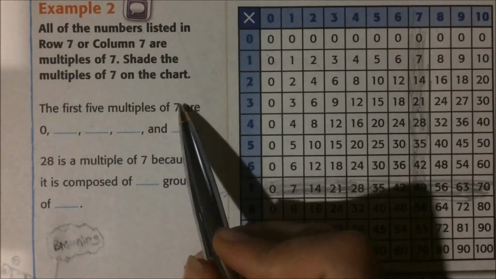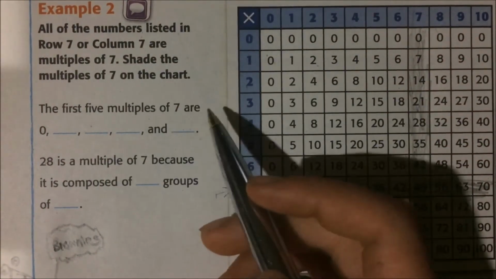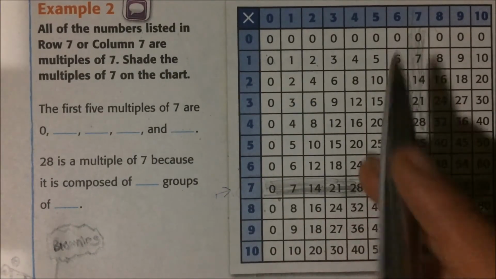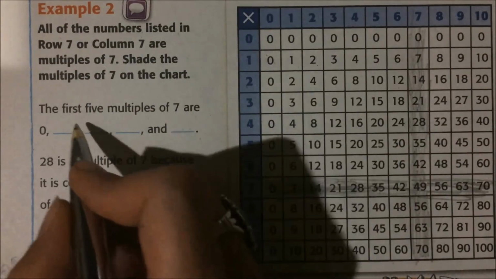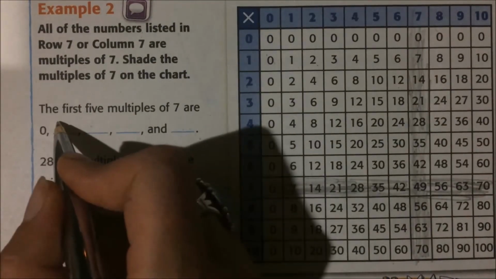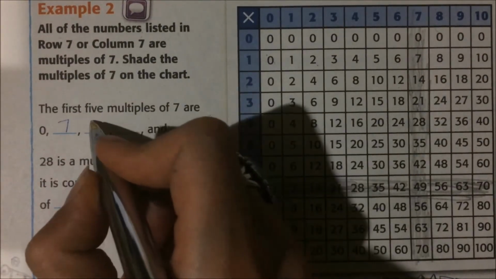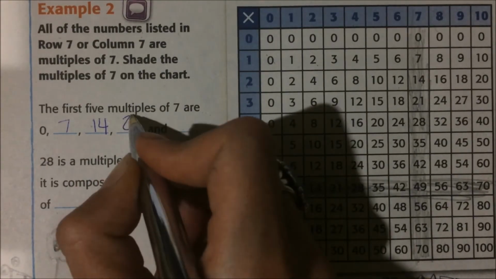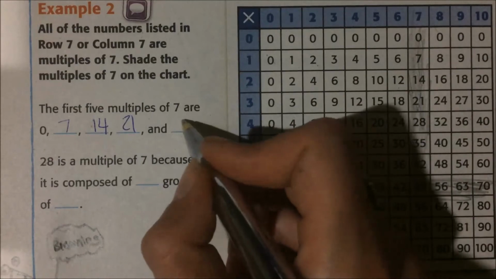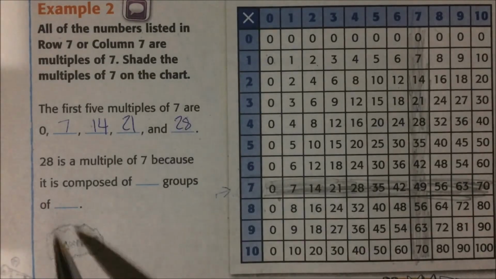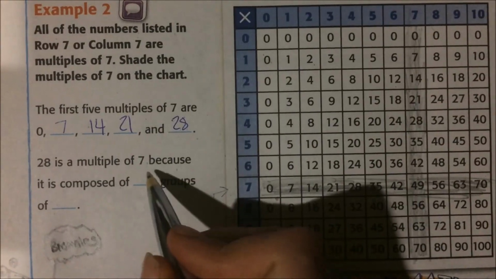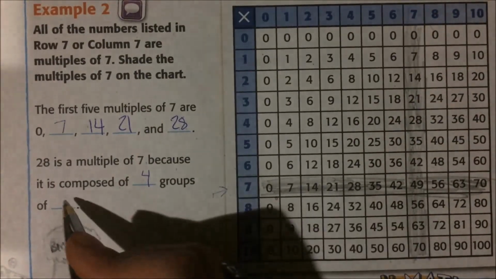The first 5 multiples of 7 are, so we have a 0. I normally don't write the 0, but they chose to write it. So the first multiple would be after that 0, and then 7 times 1, and then 7 times 2, and then 7 times 3, and then 7 times 4. 28 is a multiple of 7 because it is composed of 4 groups of 7.